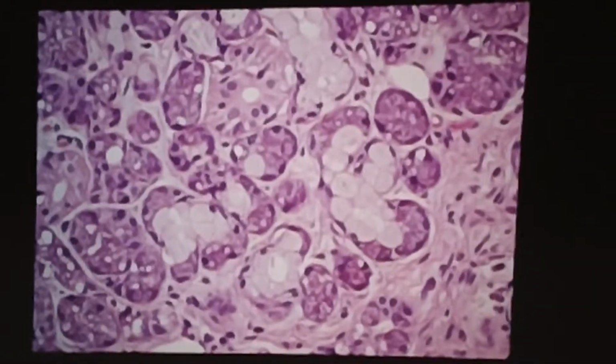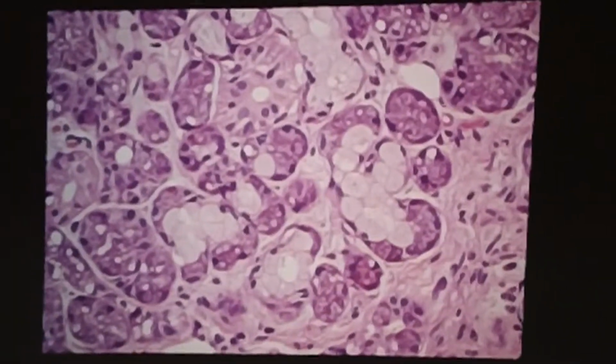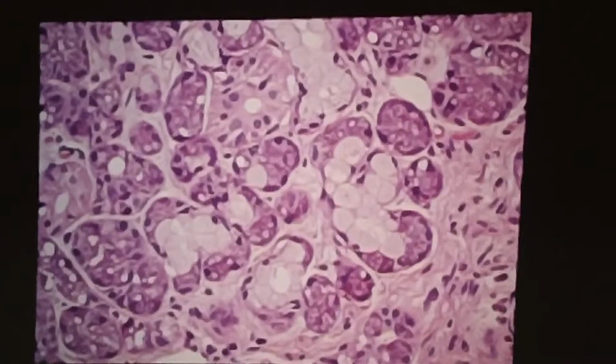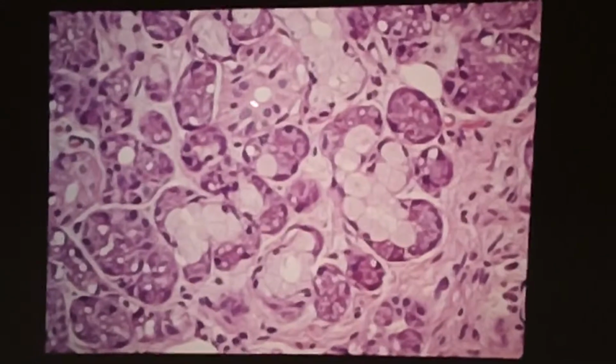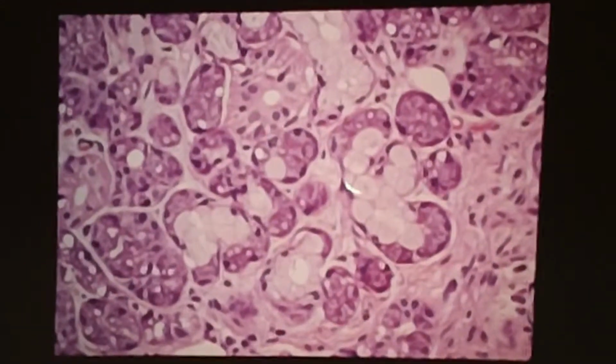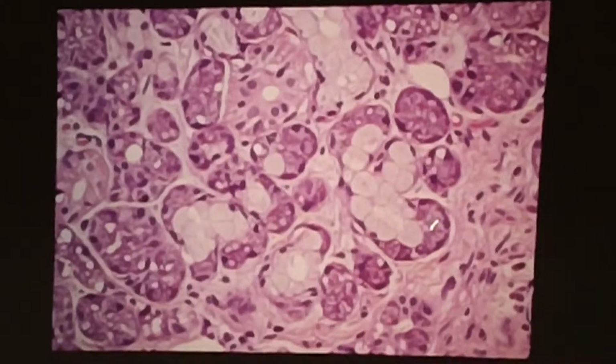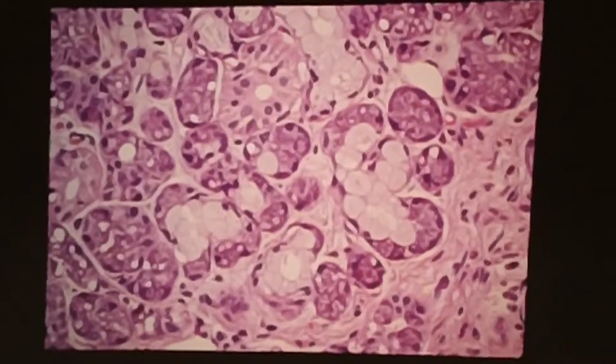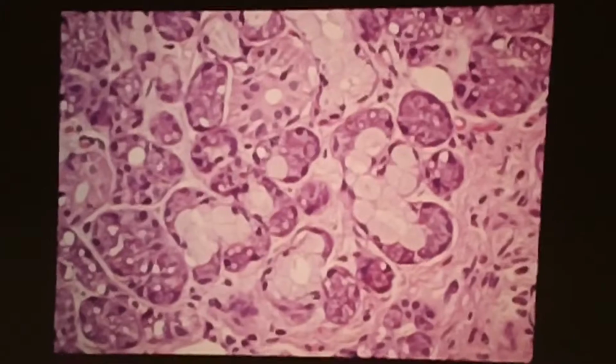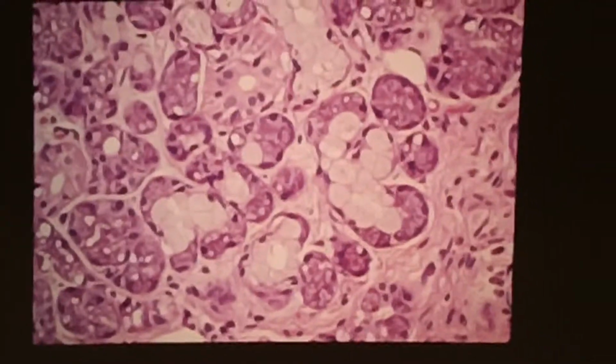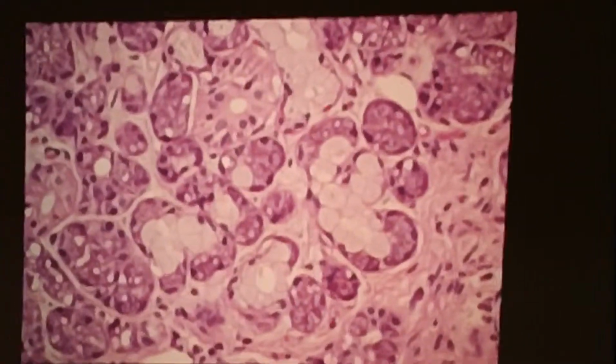Here is a high power shot of a salivary gland. It's got a duct. It's got serous acini. It's got mucous and seromucous acini. So it has to be submandibular. Now, again, a warning, and some of you have noticed this.